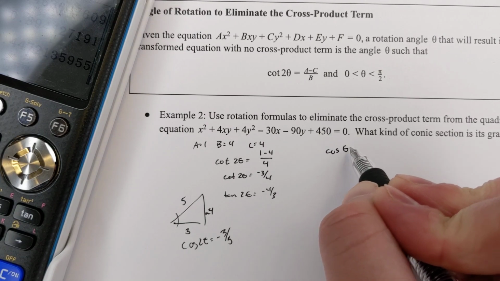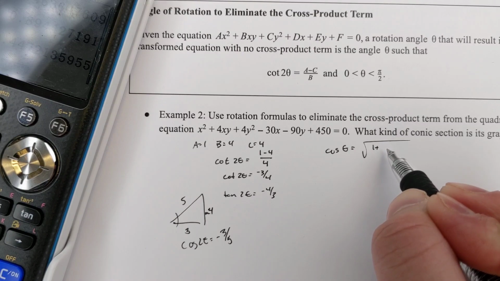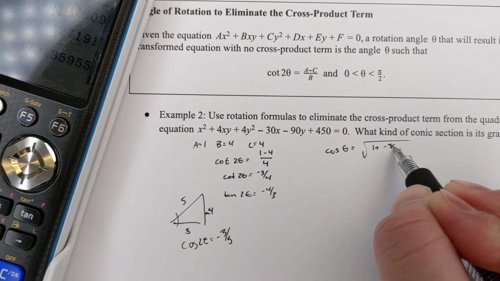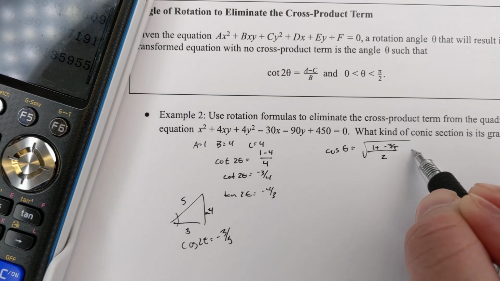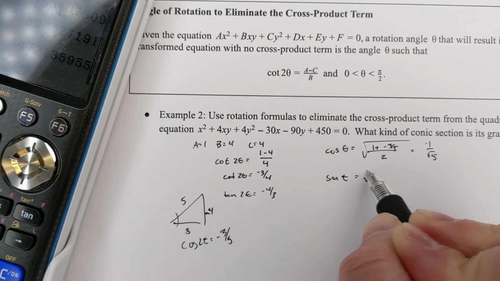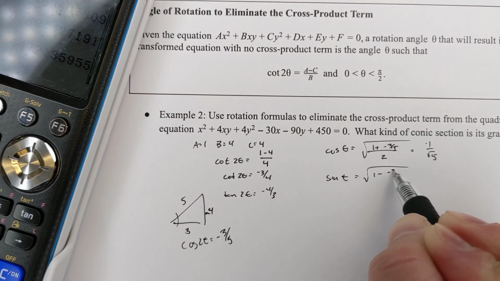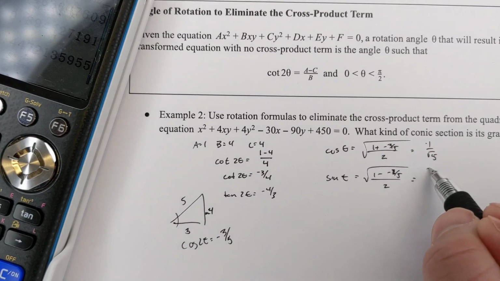So the cosine of theta, this is from a previous section, is the square root of 1 plus the cosine of 2 theta, which is negative 3/5, all over 2, which just comes out to be 1 over root 5. Sine of theta is the square root of 1 minus the double angle, which becomes 2 over root 5.